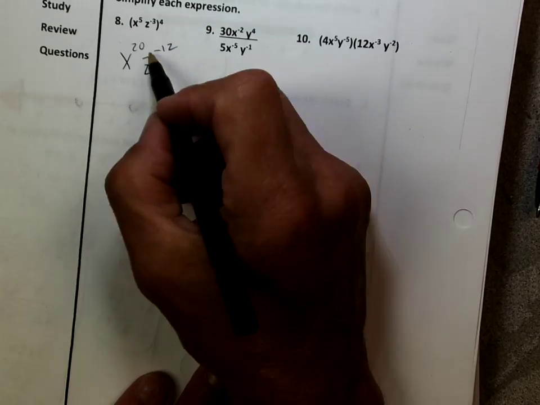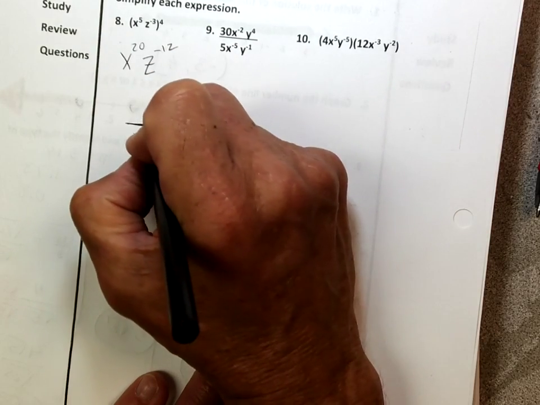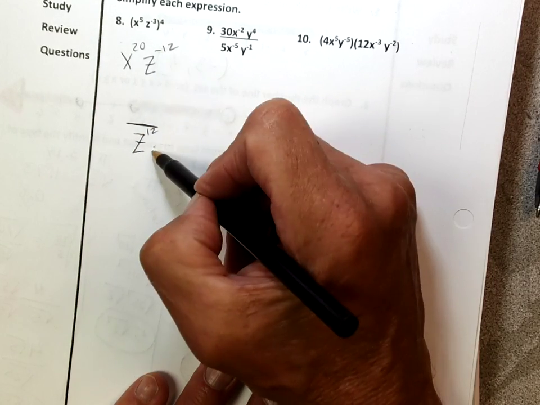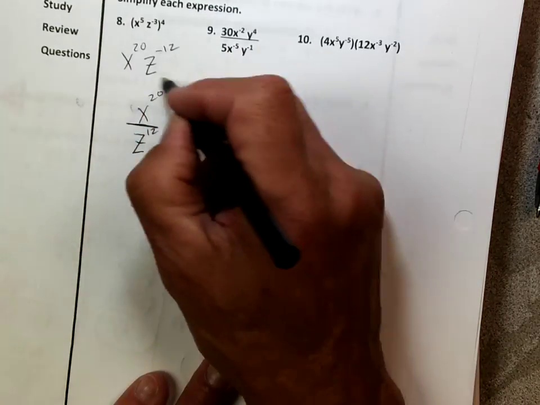And then with the negative exponent, I'm going to bring the z to the 12th down. Okay, Jamie, when we bring it down, it makes a positive, right? So brought the z to the 12th down, and then the x to the 20 stays up above, okay?